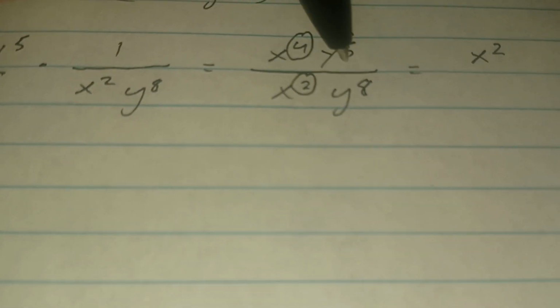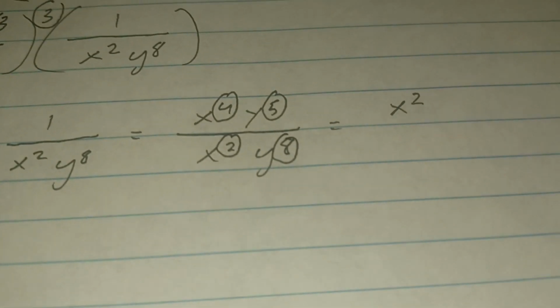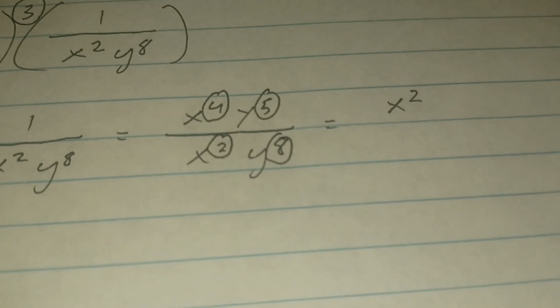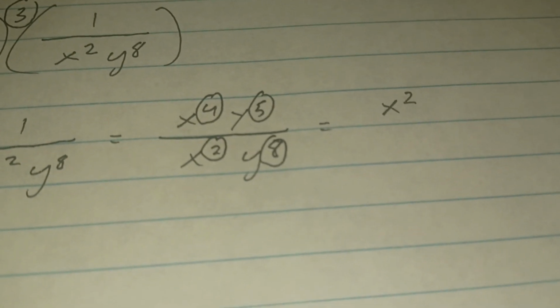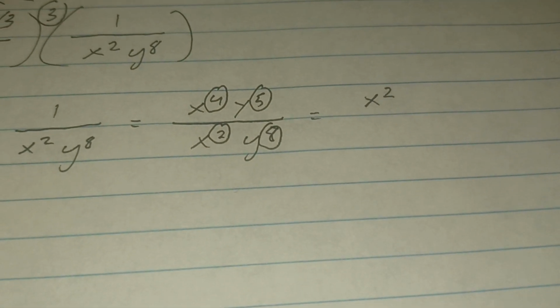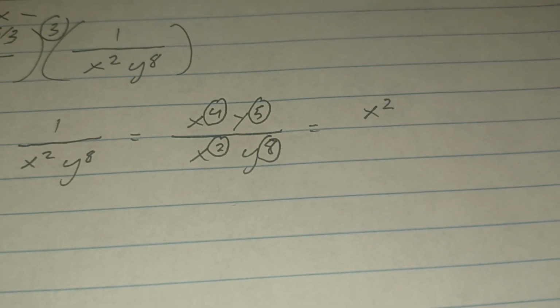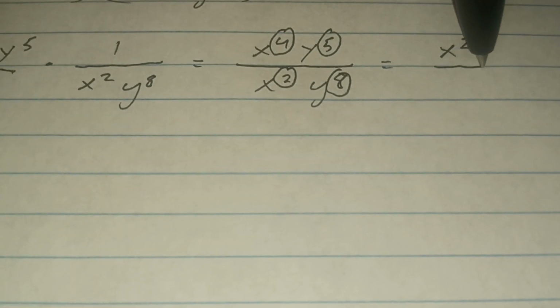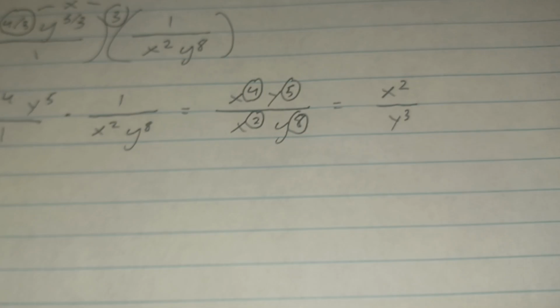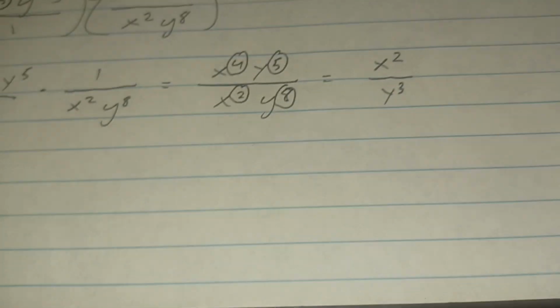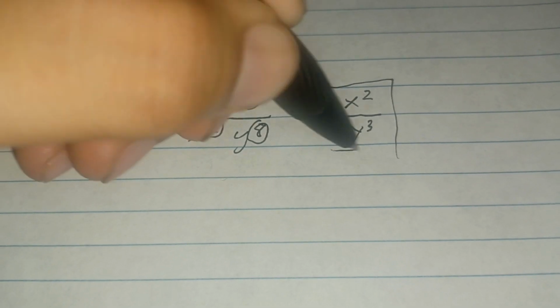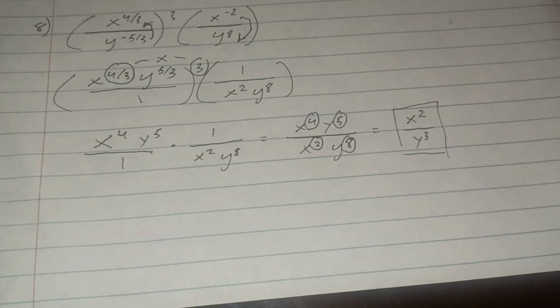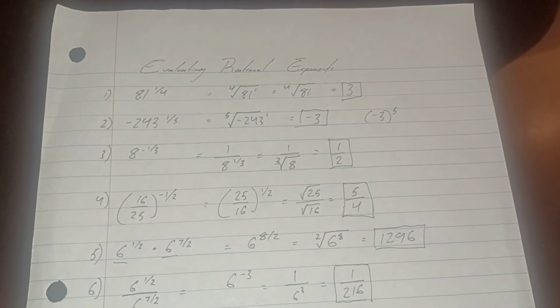And then we have a 5 right here and an 8 right here. They cancel each other out. Since we have more of y in the denominator, we're going to be left with y in the denominator, but since it cancels out a 5, 8 minus 5 is basically 3, right? So we're only going to be left with y to the 3rd power. So we have x to the 2nd power over y to the 3rd power, and that's going to be our answer for number 8. And yeah, that's how we do these examples of evaluating rational exponents. So yeah, that's it.